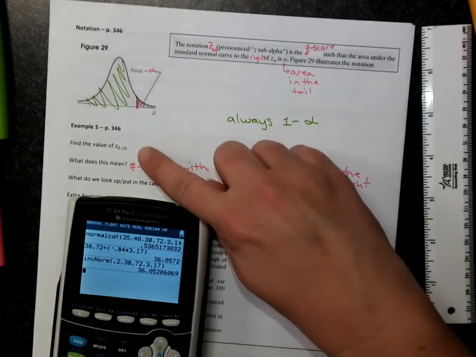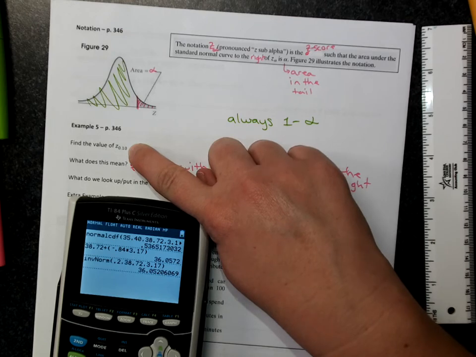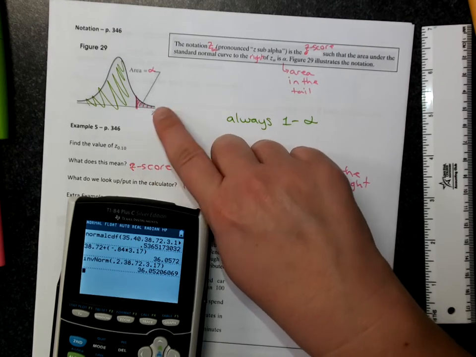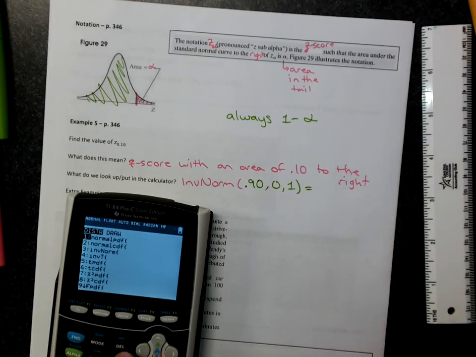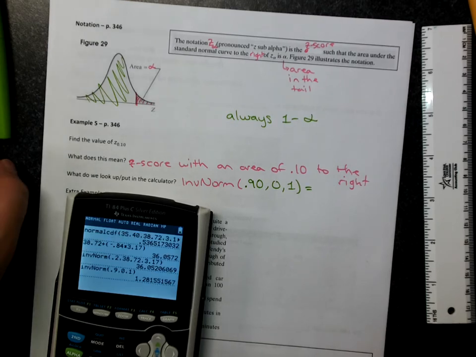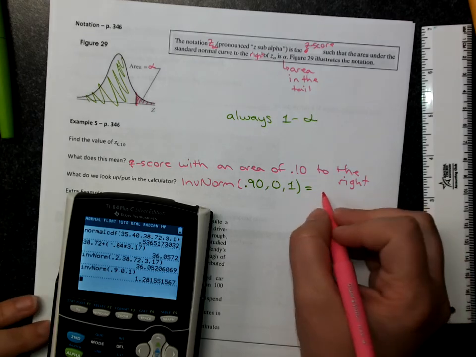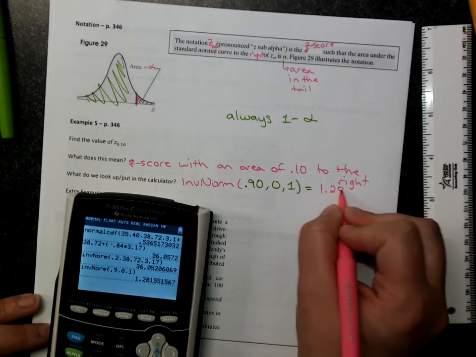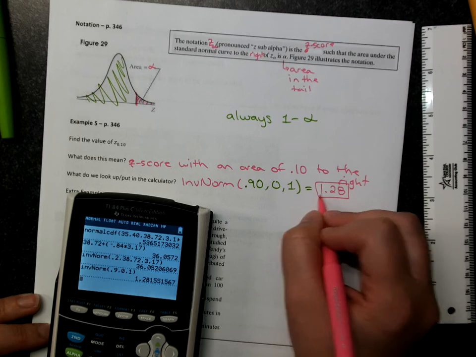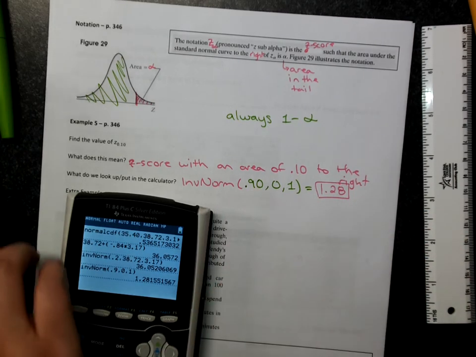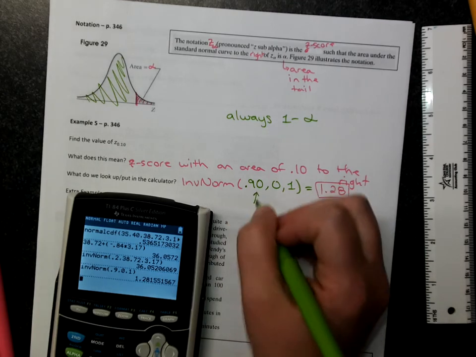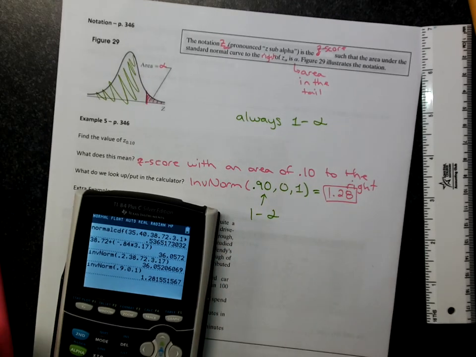So again, with this notation, which you'll see a couple in your homework, that 0.10 is always to the right, so you always have to do 1 minus that number before you put it in the calculator. So inverse norm, 0.9, 0, and 1. And that is the z-score they want. They always want the positive z-score. In this case, it'd be 1.28 to the right of that alpha. So always 1 minus alpha here. Just wanted to show you that notation. This is always 1 minus alpha.